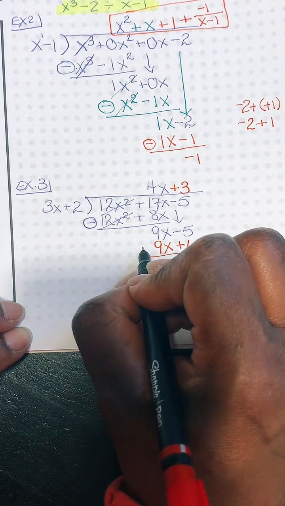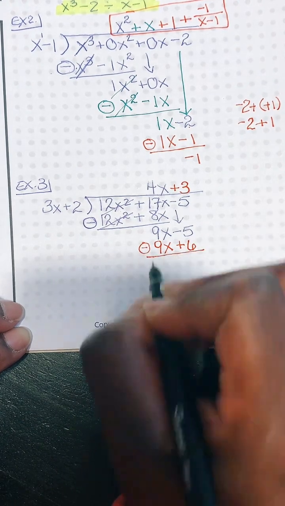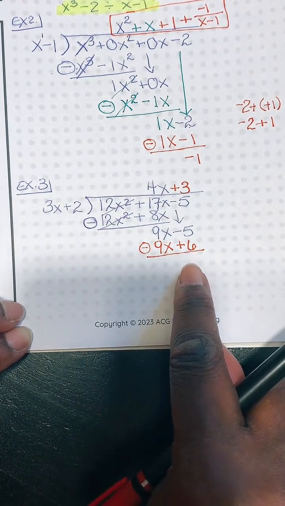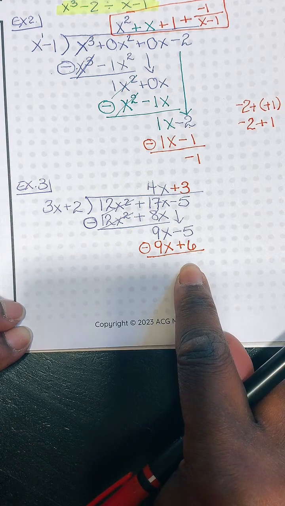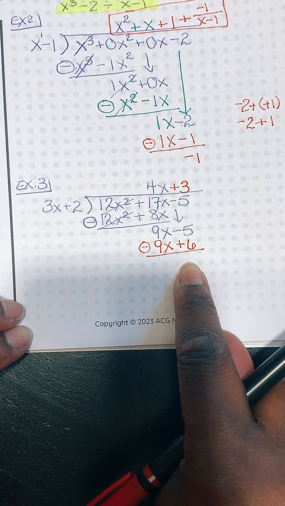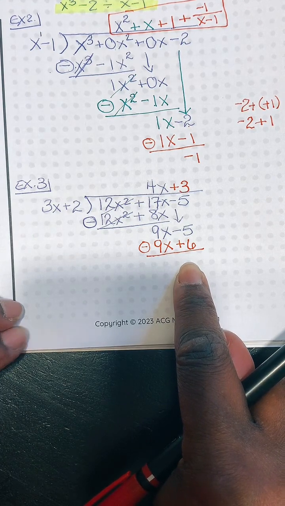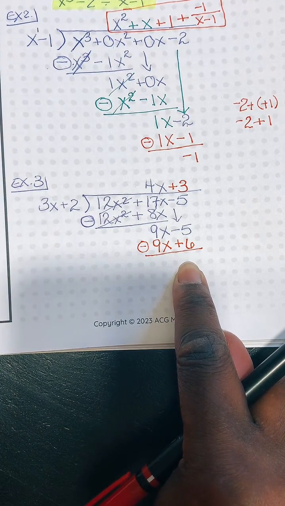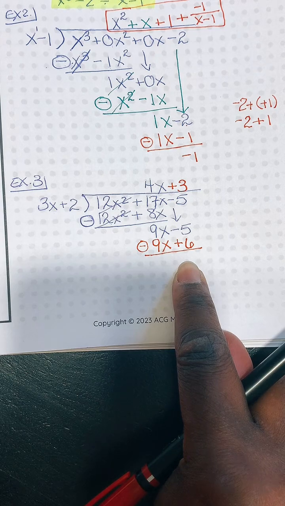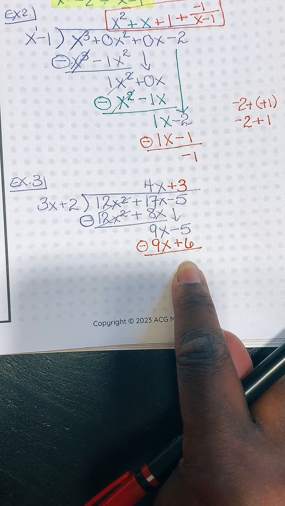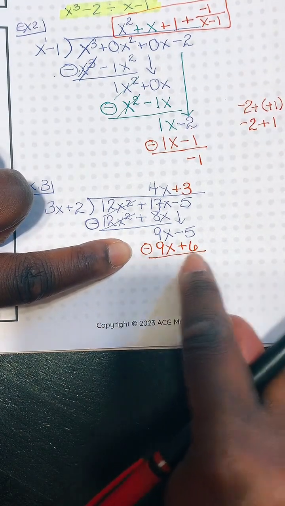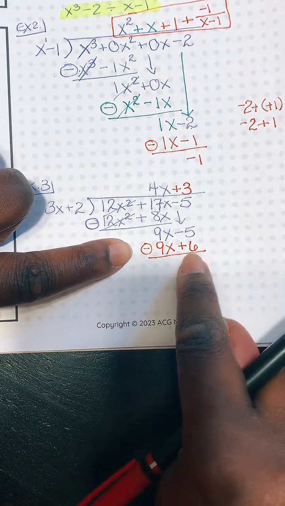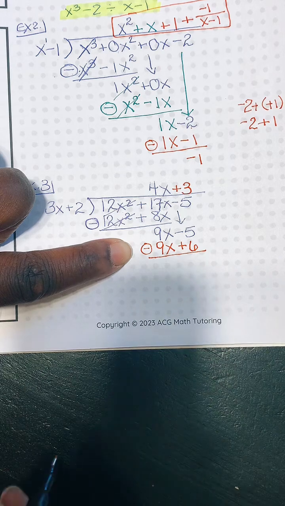All right, so now we're going to subtract those. What do I get as an answer? The x is confusing for me, so when I eliminate it, it's better for me. Would it be 9x plus 5? Yes, because you're always going to subtract. That's how we always do long division. You're always going to be subtracting on that line.